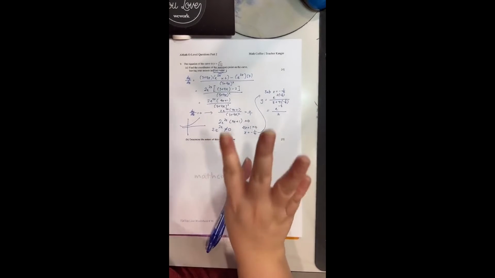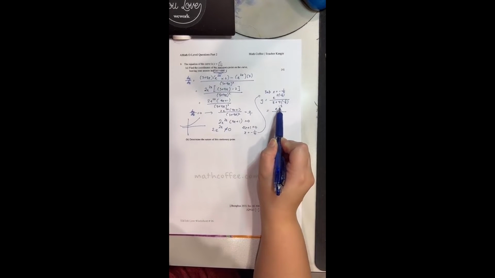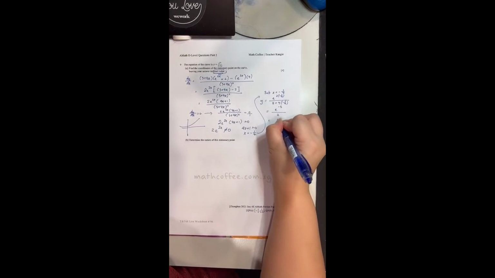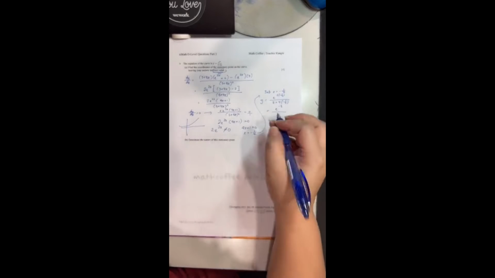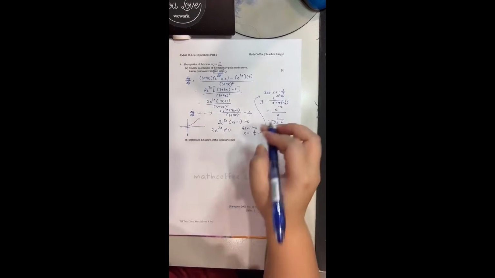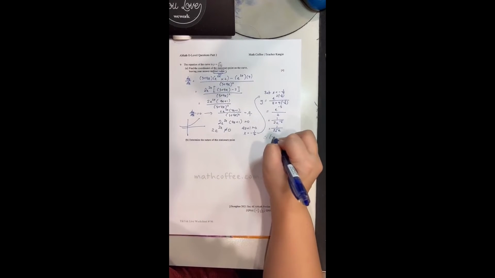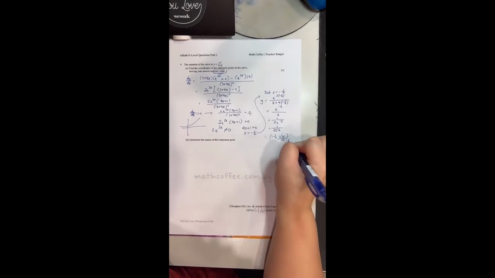So you keep it in the exponential because they want the exact form. But we should not have negative index. So it will become 1 over 2e^(1/2). And e to the power of half is square root, so you will rewrite it as 1 over 2 square root e. So therefore the point is negative 1/4 comma 1 over 2 square root e. Done.